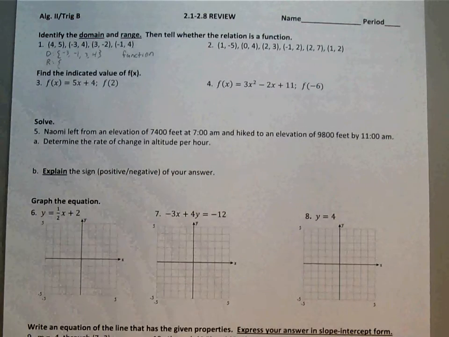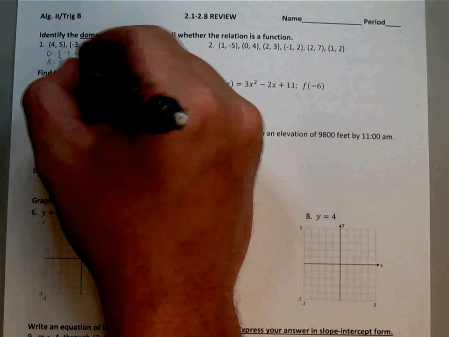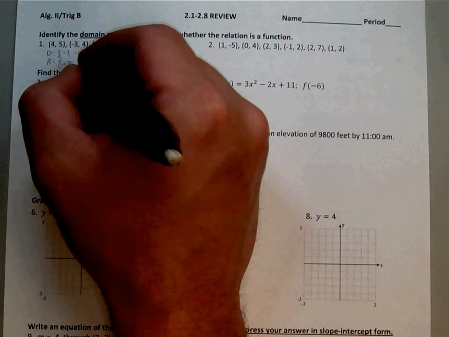Range, just list the y values, least to greatest: -2, 4, 5.